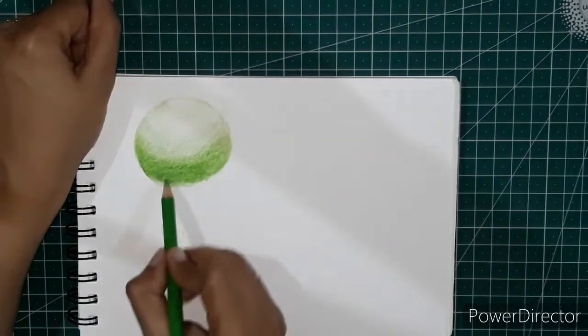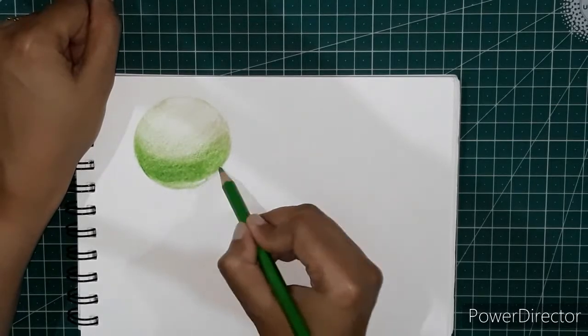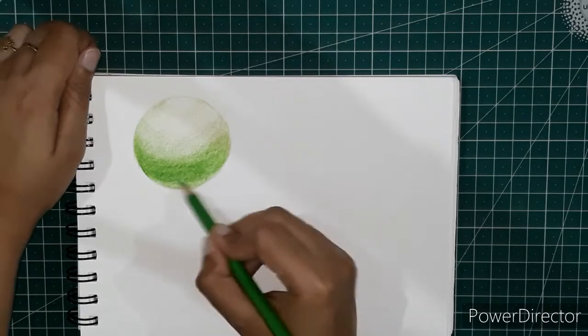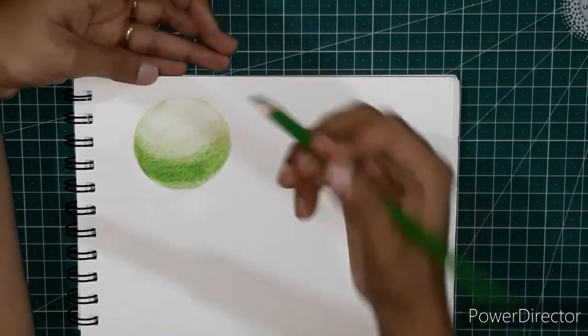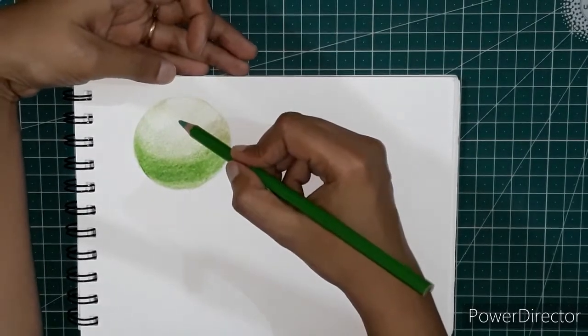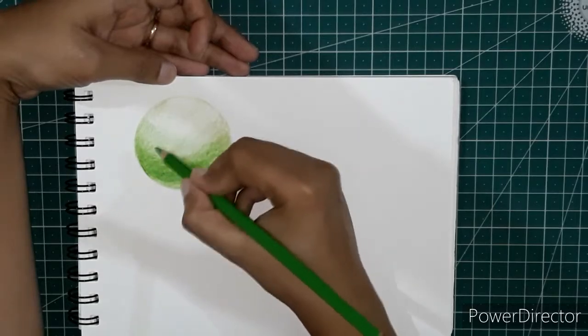Now you need to keep on comparing. First I'll just cover the reflected light part also with the lighter tone here, and then I just compare the middle tone with the light tone. There is not much difference in both the tones, so I need to make the middle tone a bit darker.